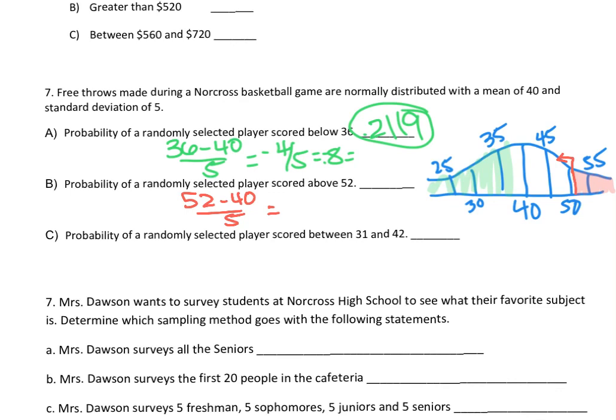So when you find 52 minus 40 over 5, let's see, 52 minus 40 is 12. 12 divided by 5 is 2.4. So on the z-score, when you do 2.4, you get 0.9918. Now, visually, this does not look like almost 99% of my data, okay? Now, that 0.9918, remember, is all of this to the left, okay?